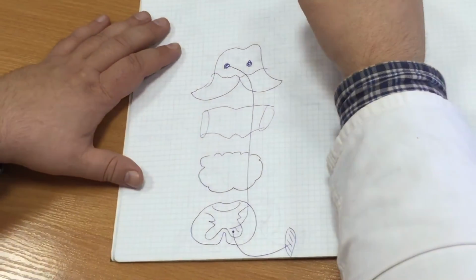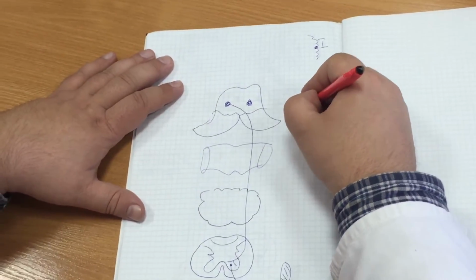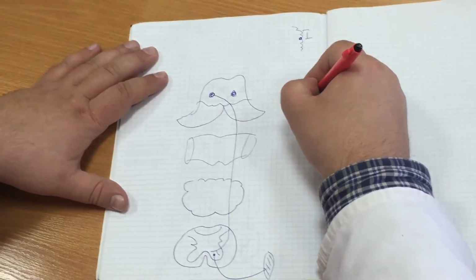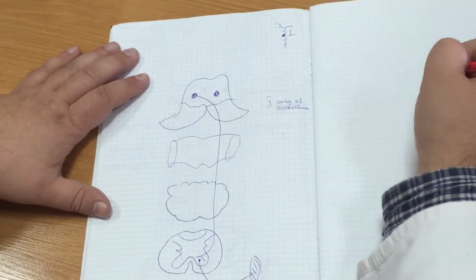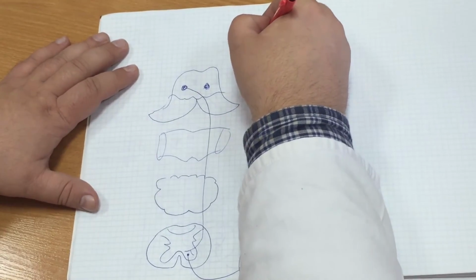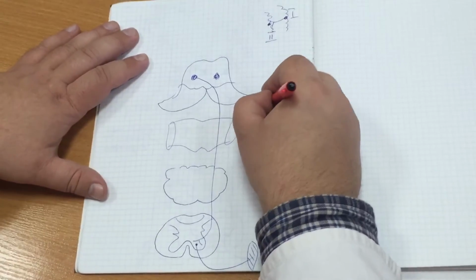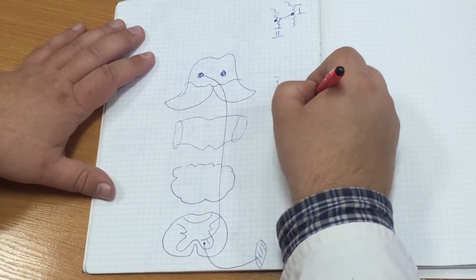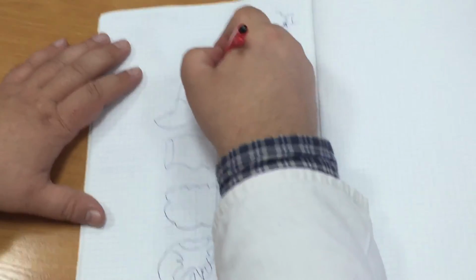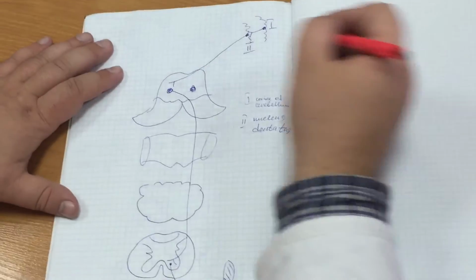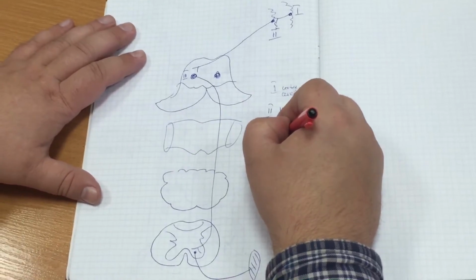And here we start from the cortex of the cerebellum, first neuron. That is number 1, cortex of cerebellum. Second neuron, the same in the cerebellum, we have nucleus dentatus. From here a tract starts, and this tract goes to nucleus ruber, and nucleus ruber is the third neuron, number 3, nucleus ruber.